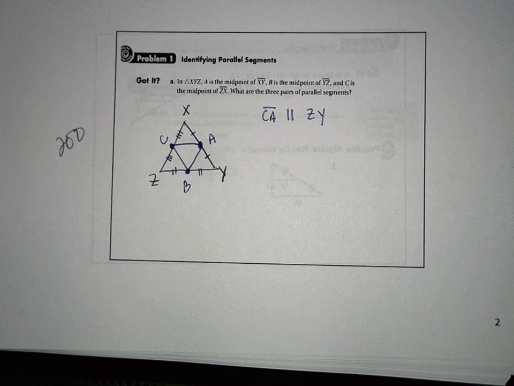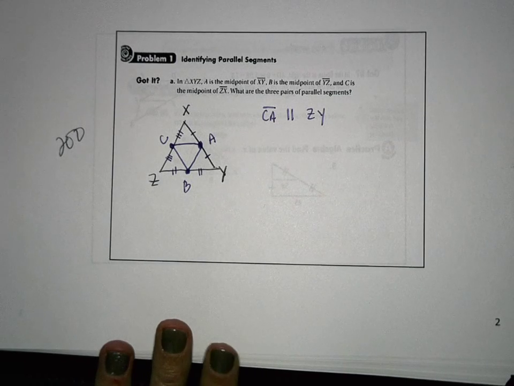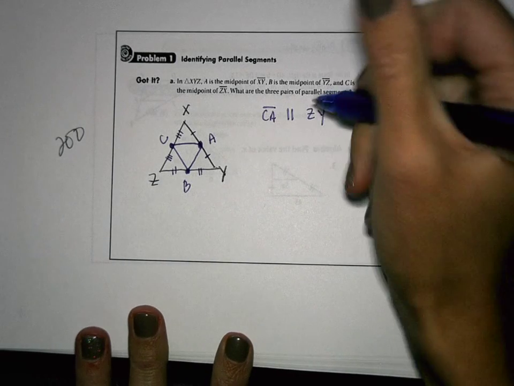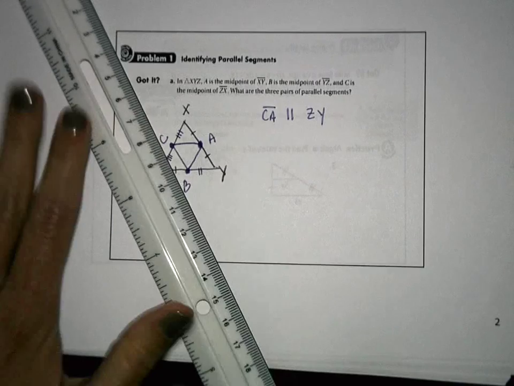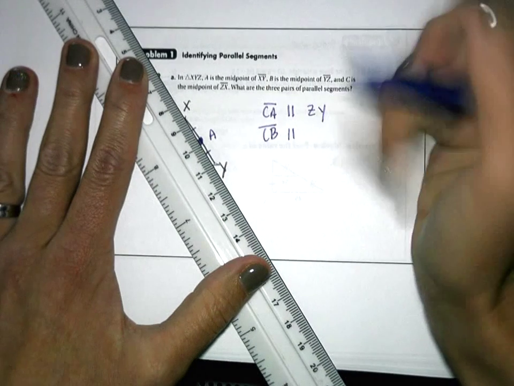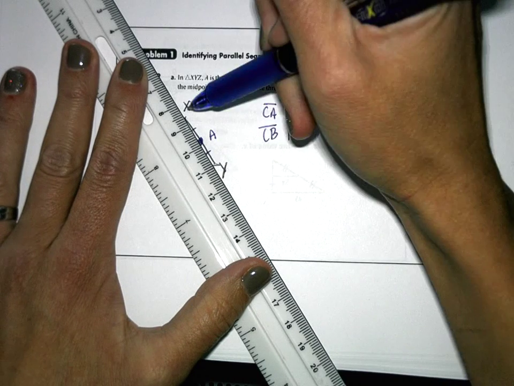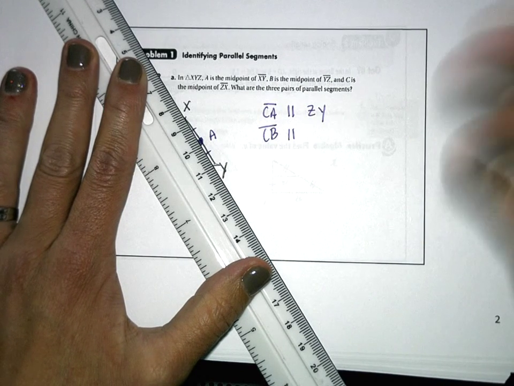Okay, so I'm going to go ahead and pull a stick, and this person, I would like you to tell me another set of parallel lines that are here within this triangle. Okay, so Seth, you are the lucky one. Okay, so BC is parallel, and you put it as YA. Now it is parallel to YA, but since we're talking about this whole line, I would probably write that as XY.